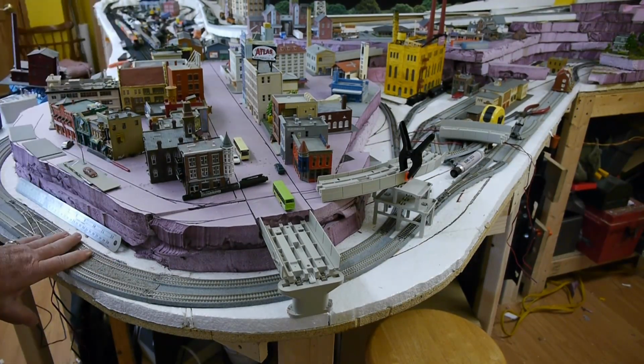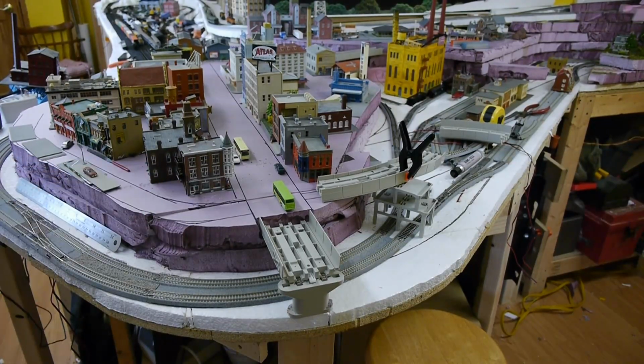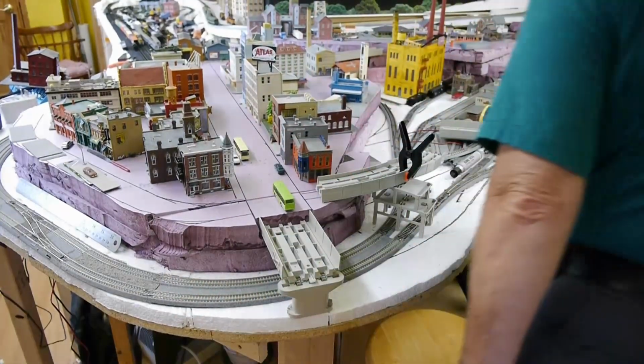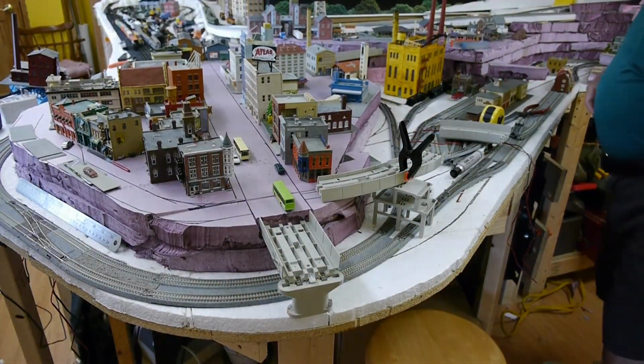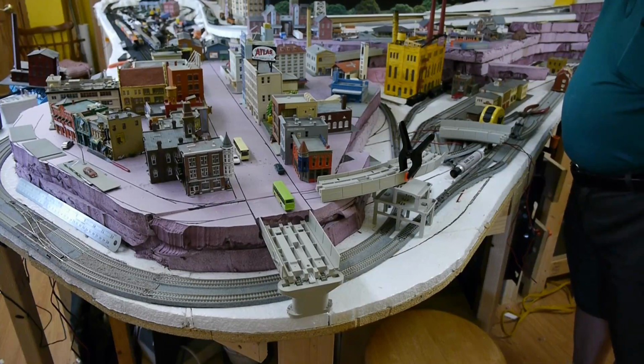You see now, if we look over here at where the power plant is, the power plant has actually moved again. Excuse me for walking in front of the camera. The power plant has now moved. It was turned this way before, now it's turned on another angle.